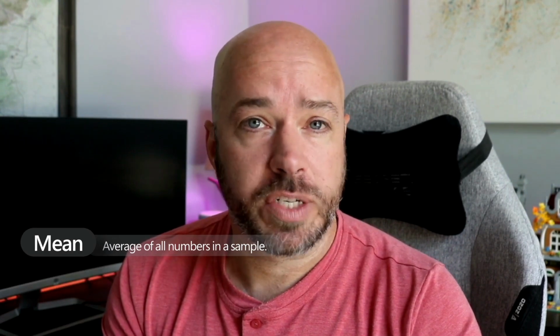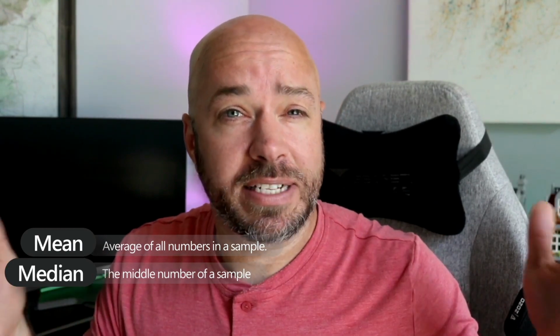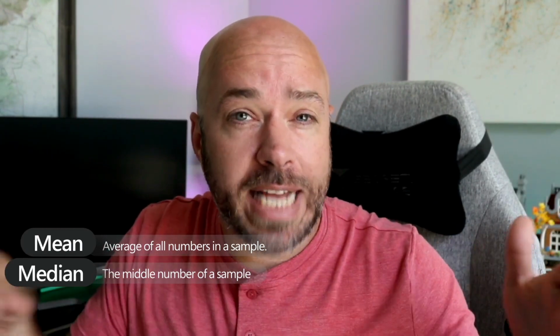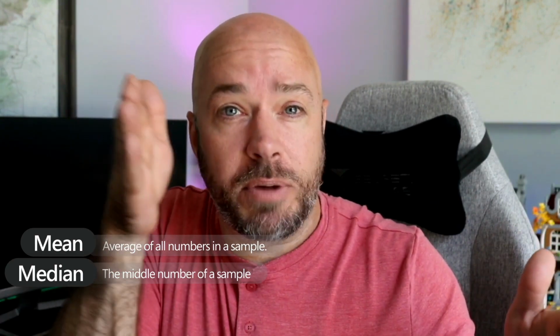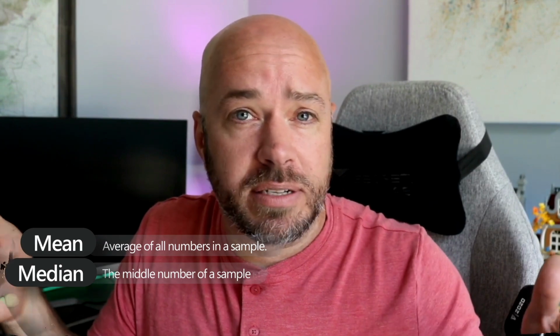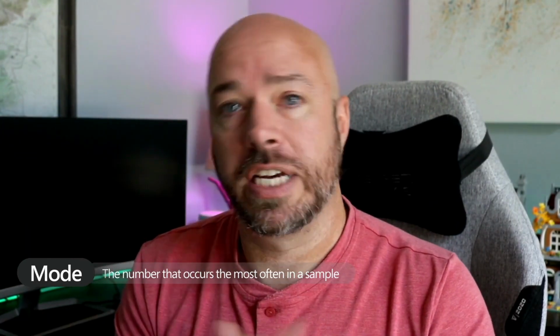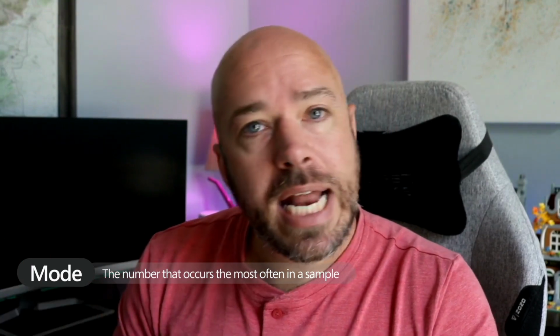One of them is something called the mean, which is an average. Another one is called the median, which is the number that is right in the center. If you line up all of the data from lowest to highest, what's the number that's right in the middle, equally from both ends? And last is the mode, and the mode is the number that occurs most often in a sample. So let's go ahead and add that to our chart here and see if it tells us anything different.